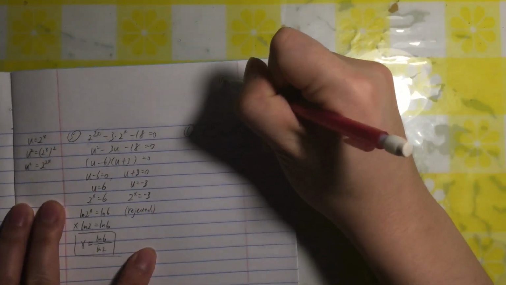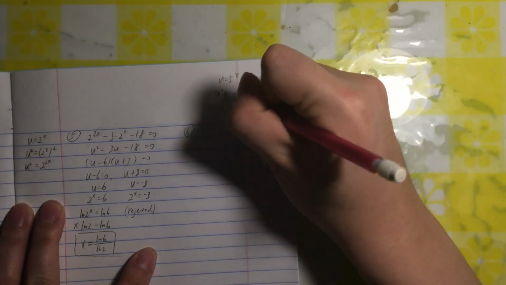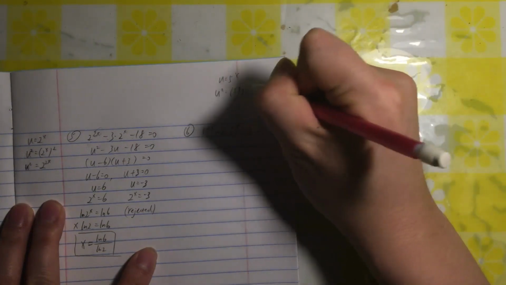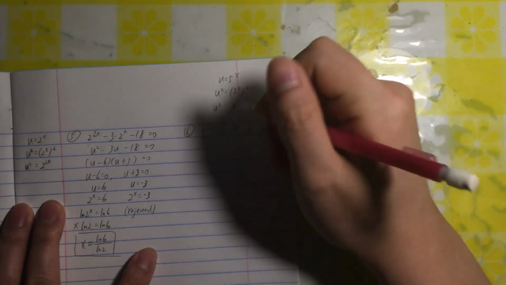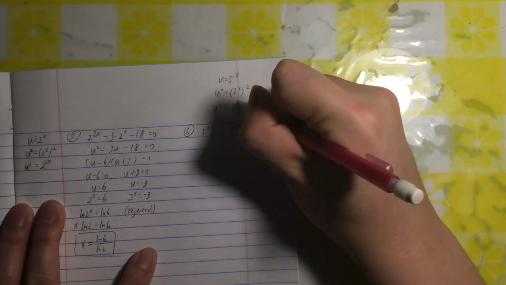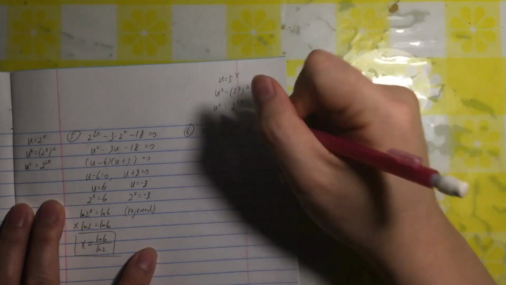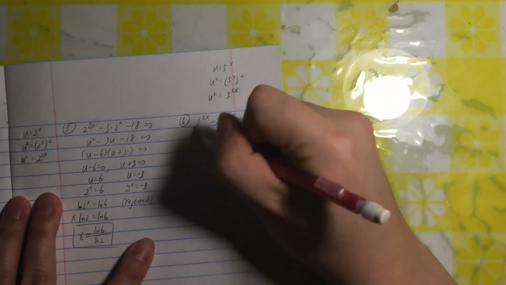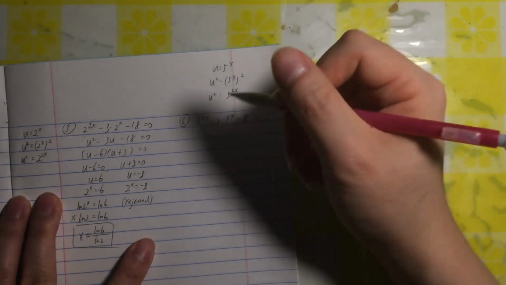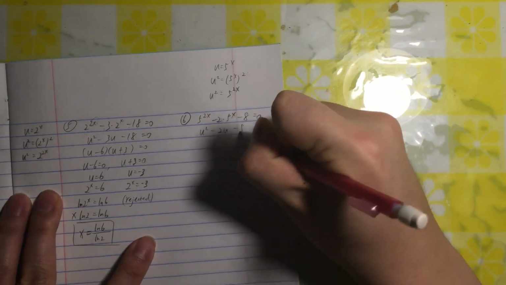If I let u be 5 to the power of x, then u squared will be 5 to the power of x, squared. That means u squared is 5 to the power of 2x by the law of exponent. 5 to the power of x to the power of 2 is 5 to the power of 2x. So u squared is 5 to the power of 2x. Next, let's substitute. I get u squared minus 2u minus a equal to 0.